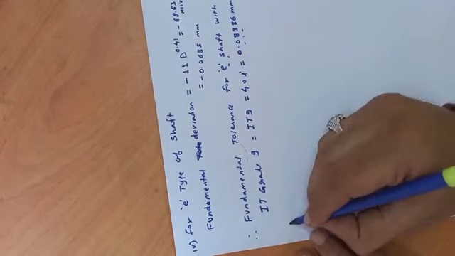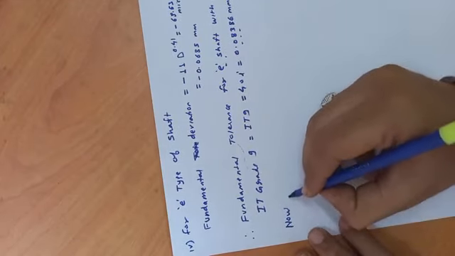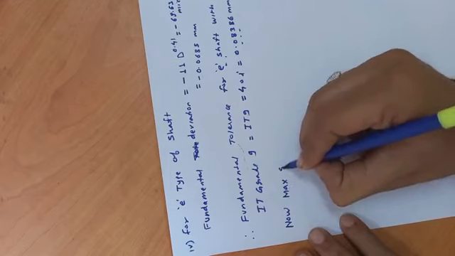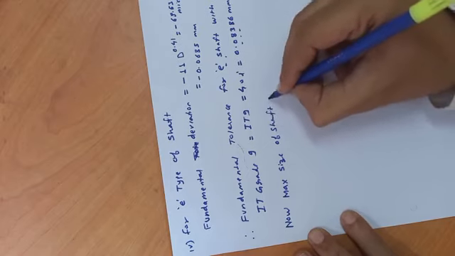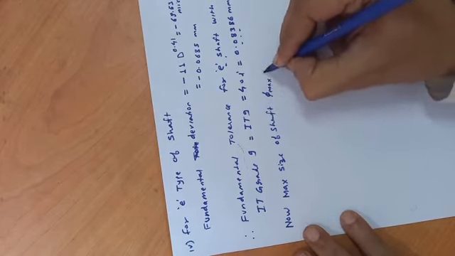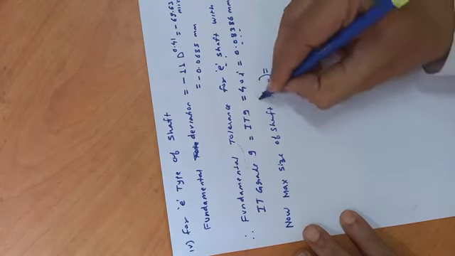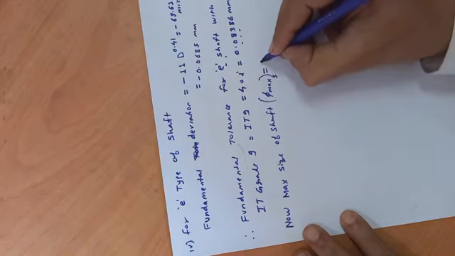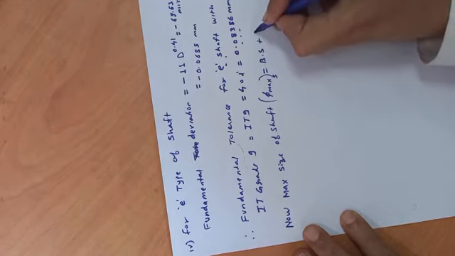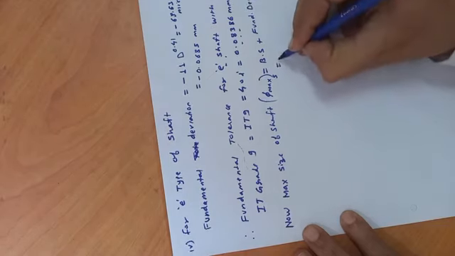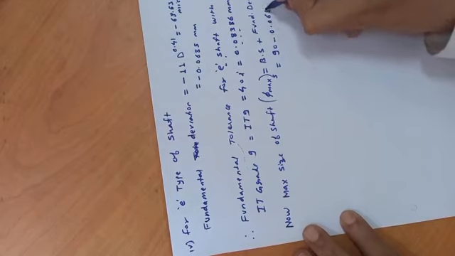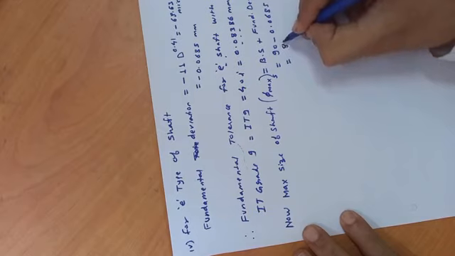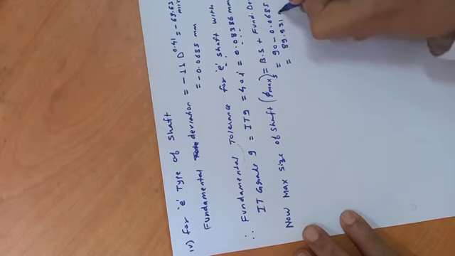Now the maximum size of shaft, that is phi maximum of shaft, is equal to basic size plus fundamental deviation. So here basic size is 90 minus the fundamental deviation value 0.0685, it comes to be 89.931 mm.